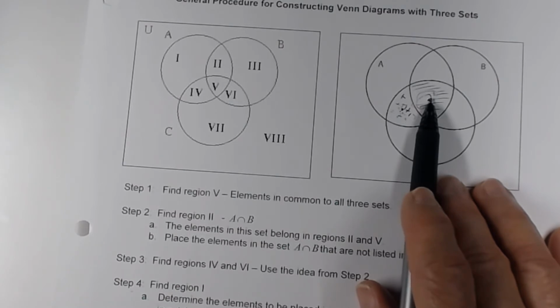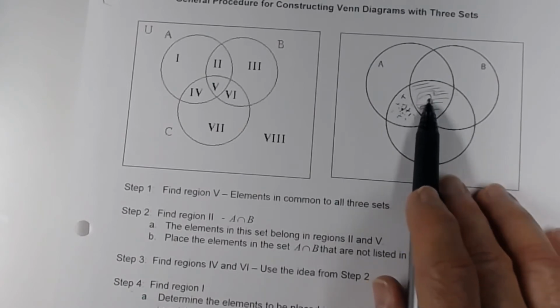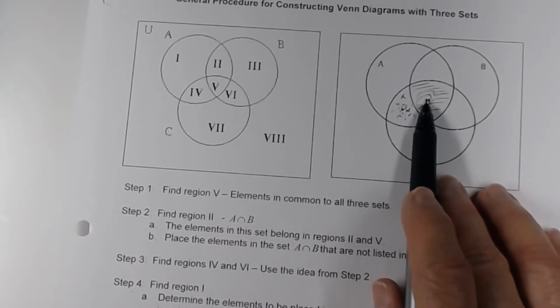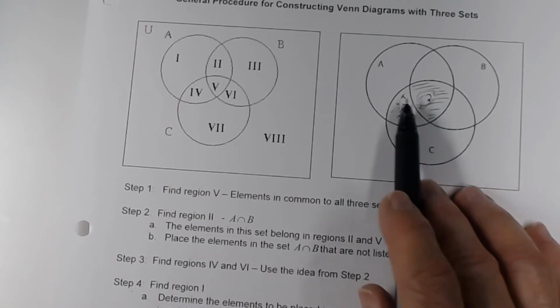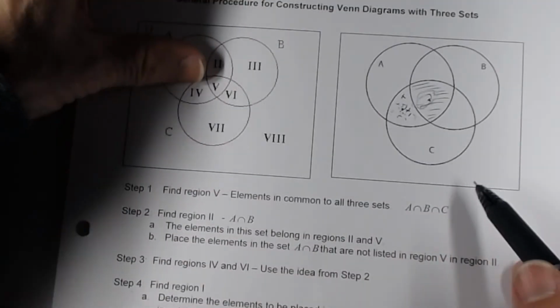Okay? Well, we already found, guys, the element that goes in here. What element goes in here? 5. So let's still do this, though. Let's still find A intersects C. You understand? I'm still going to find A intersects C. All right, so let's do that. Watch. A intersects C.